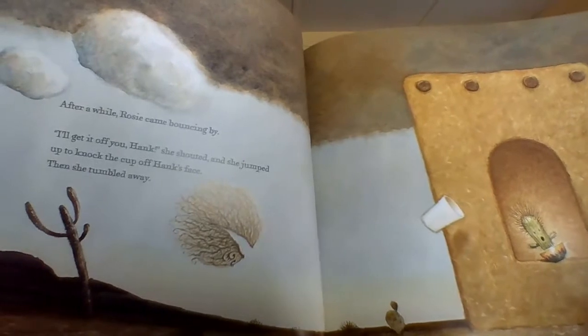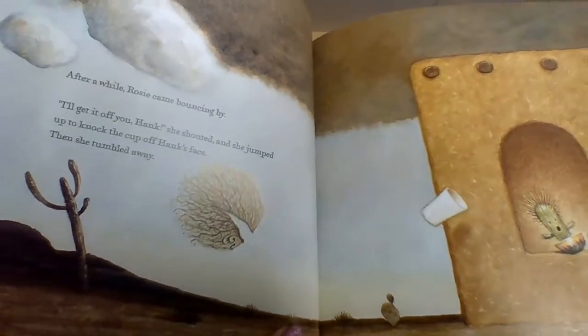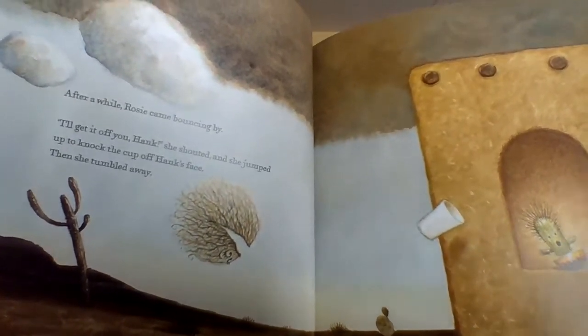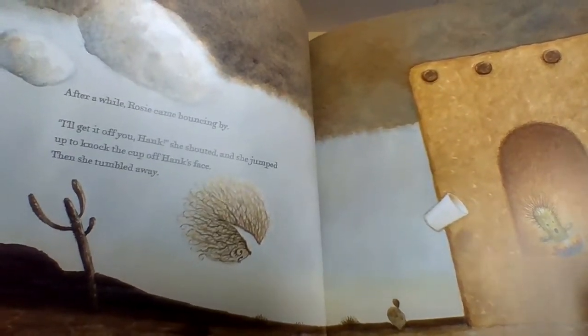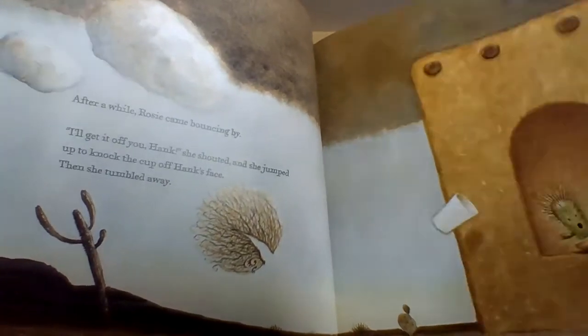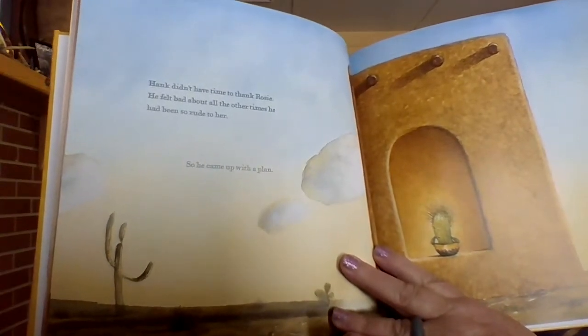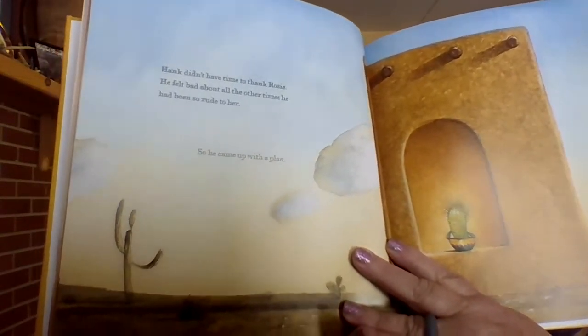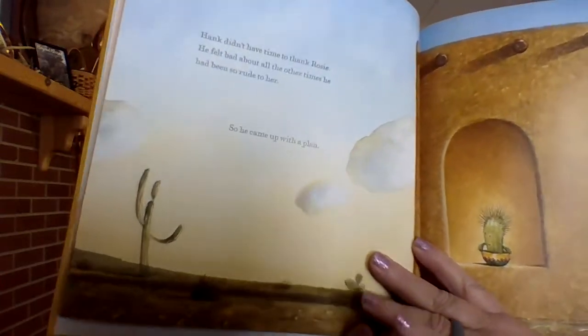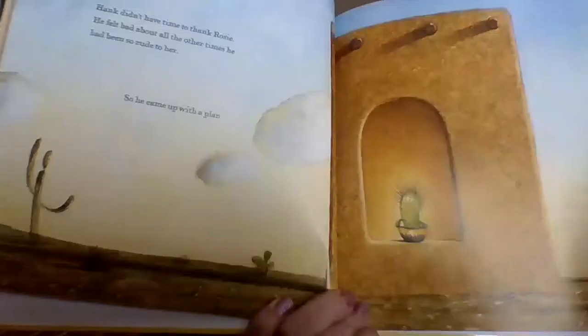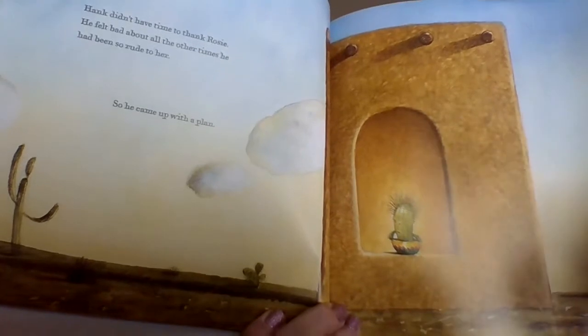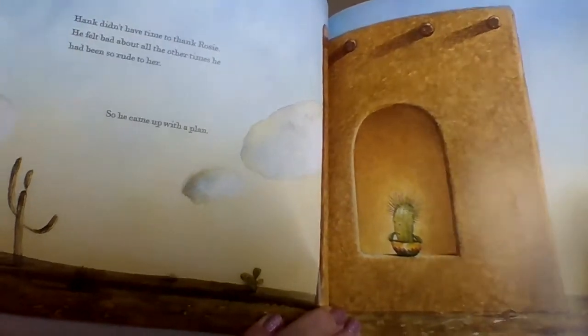Because the last time, how did Hank act? Think about that. The last time the tumbleweed named Rosie came by, Hank didn't really want to talk to her. Hank didn't have time to thank Rosie. He felt bad about all the other times he'd been so rude to her. Rude means kind of mean, not nice. So he came up with a plan. And I wonder what his plan will be. What will his plan be? You think about it and say it out loud.